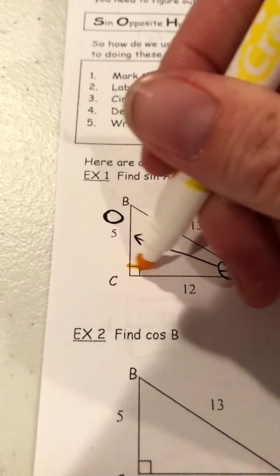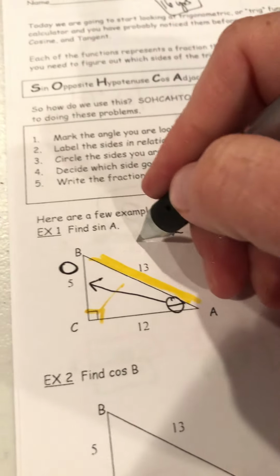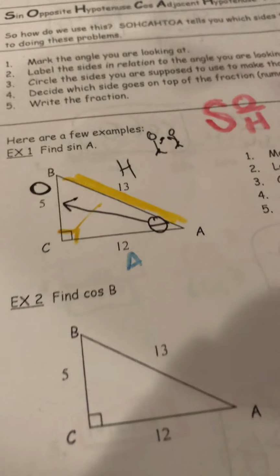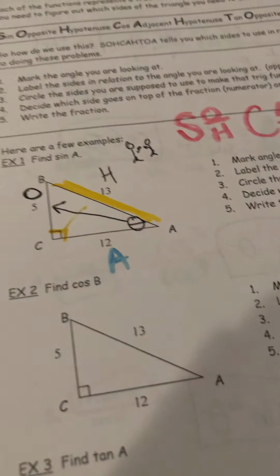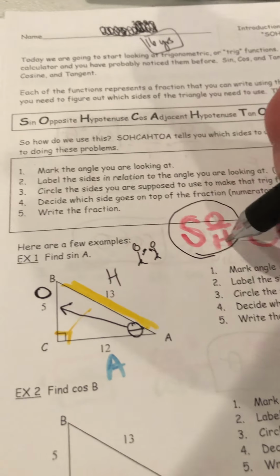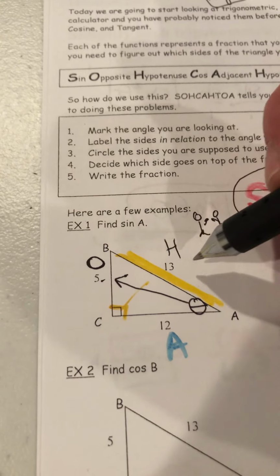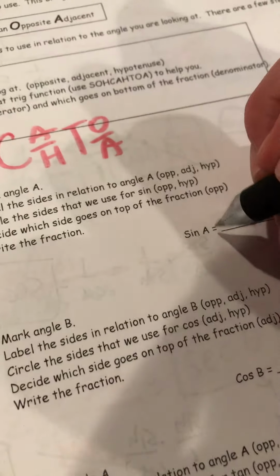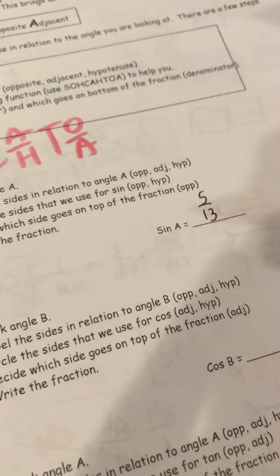Then right here across from the right angle, we know that is the hypotenuse. And then whatever's left is the adjacent. Okay, so since I'm wanting sine, and sine is O over H, I would put the 5 over 13. So sine of A is 5 over 13.